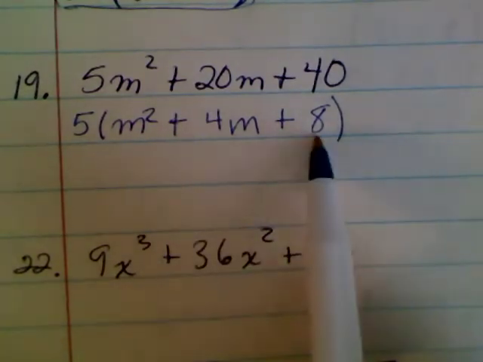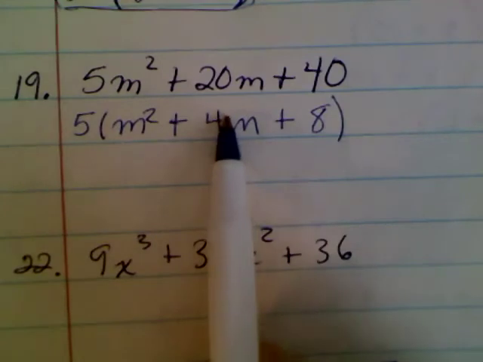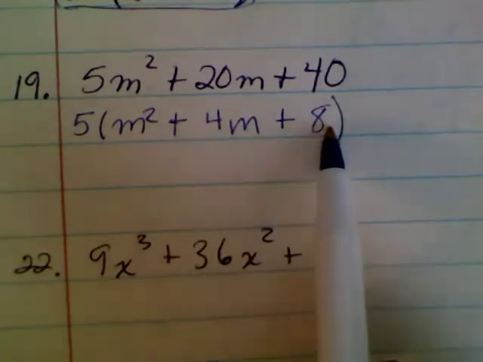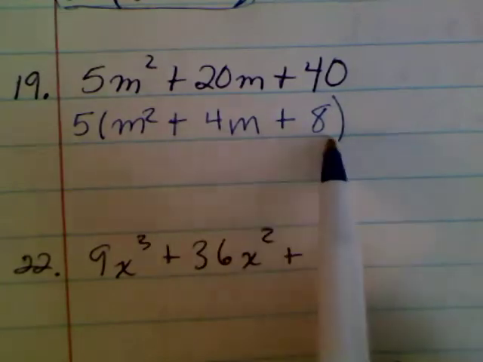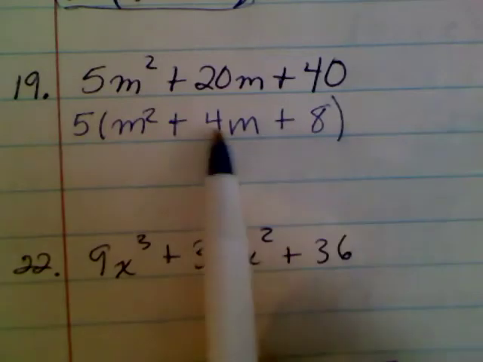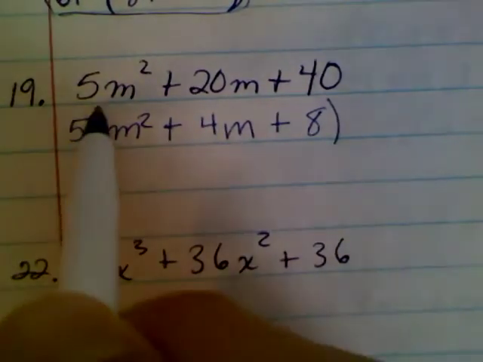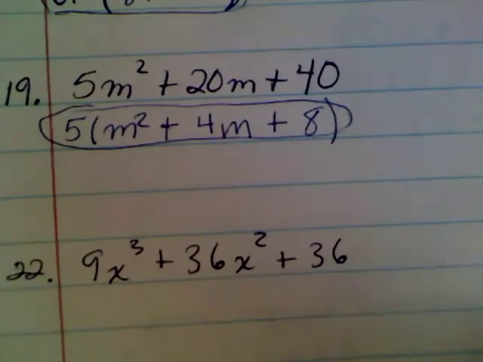Alright, so now what multiplies up to 8 and adds up to 4? 4 and 2. No, 4 and 2 multiply up to 8, but they add up to 6. So not 4 and 2. Not 8 and 1. Is there anything that multiplies up to 8 and adds up to 4? The only factors I can think of are 2 and 4, and also 8 and 1, and that adds up to 9. That's not 4. So actually you're finished here. All you had was the greatest common factor. Okay?